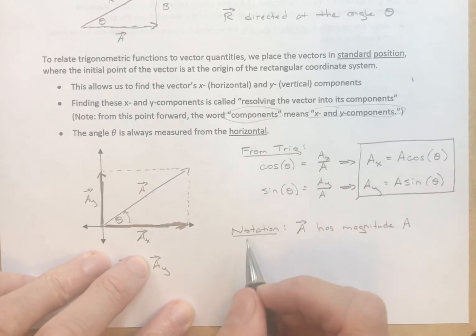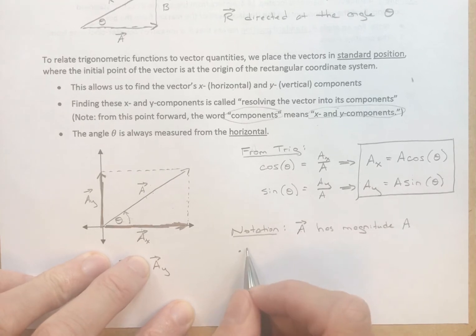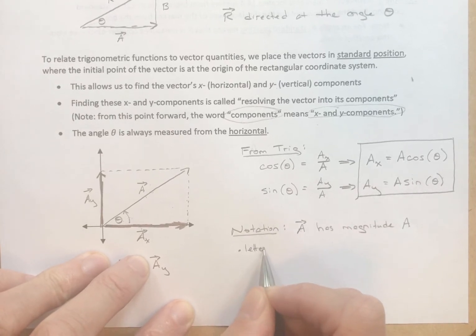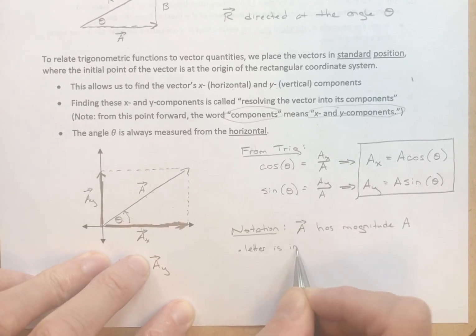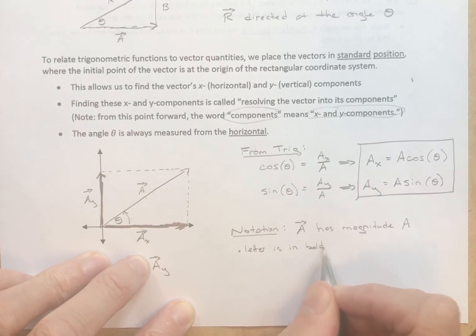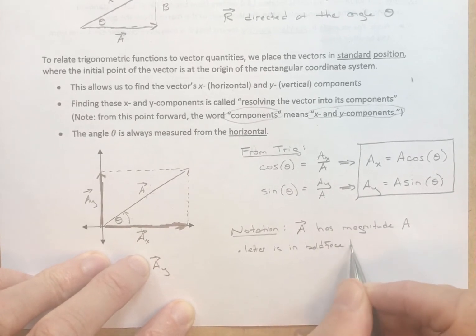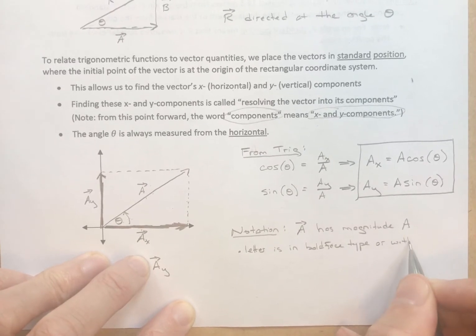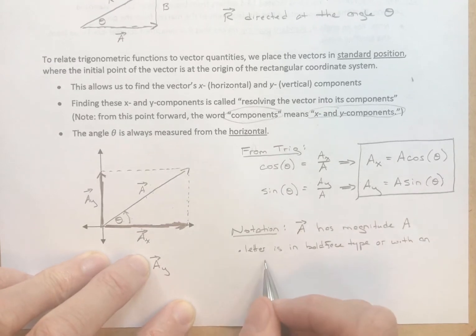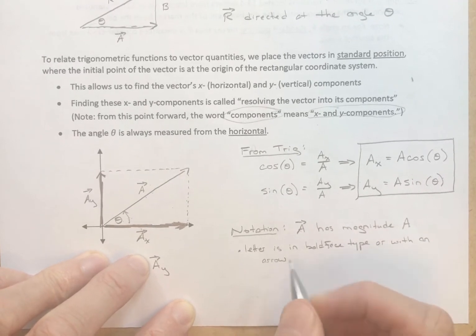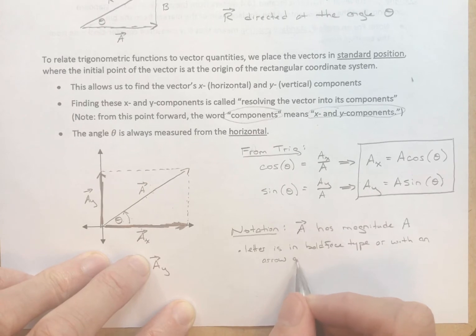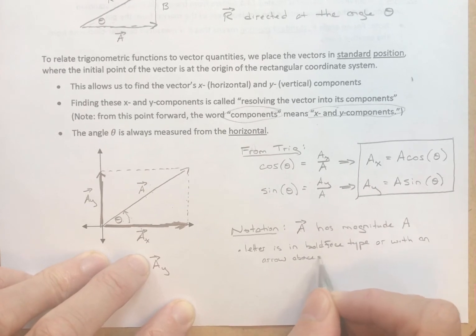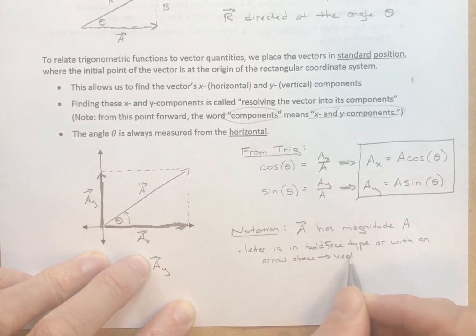Okay, so let's just see here. If the letter is in boldface type or with an arrow above it, this tells us it's a vector.